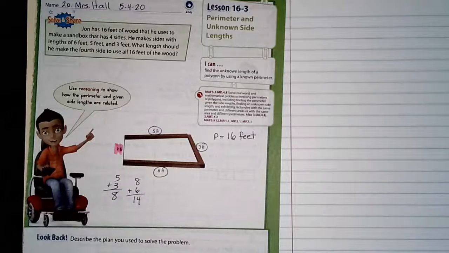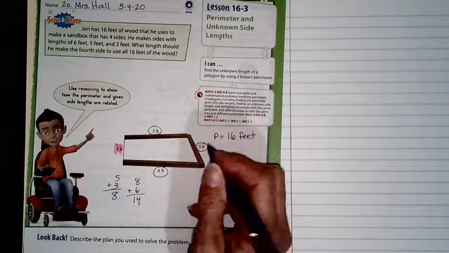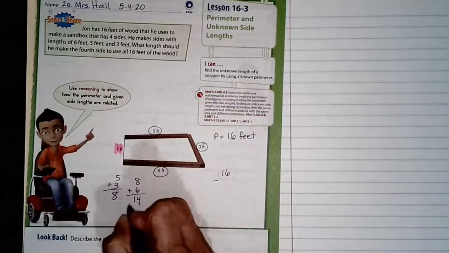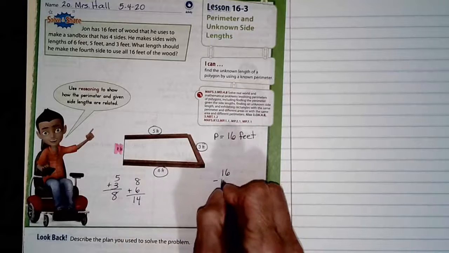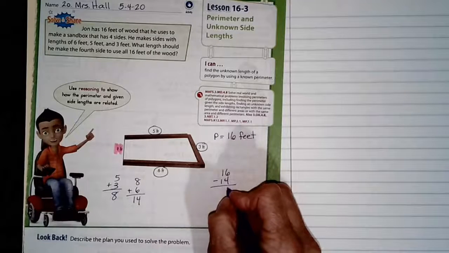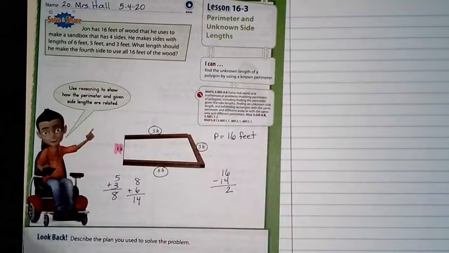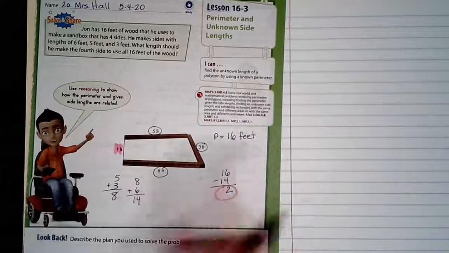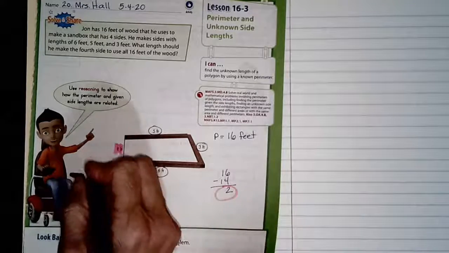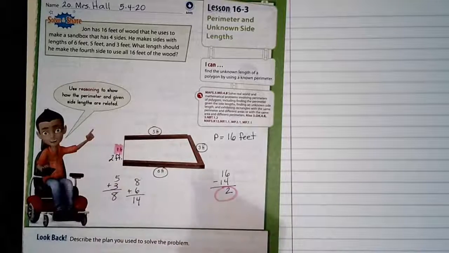Do you remember how to find that? That's right. We are going to actually subtract. So I have 16 feet total, and I know that I've already used 14 feet. So I'm going to subtract 14 from that 16. 6 minus 4 is 2. 1 minus 1 is 0. So what is my leftover measurement for my unknown side? It's 2 feet. So my unknown side is 2 feet.